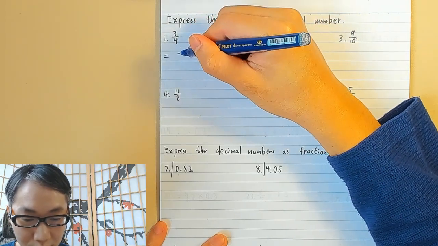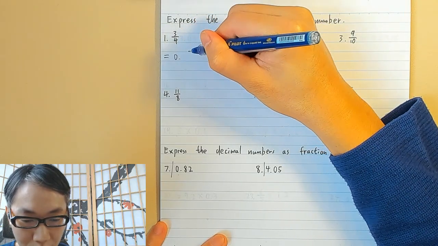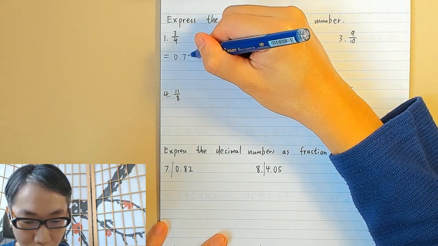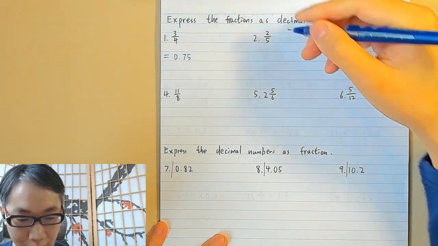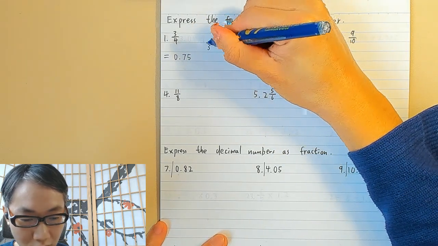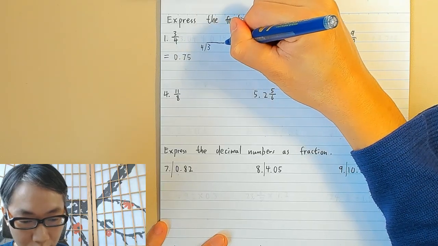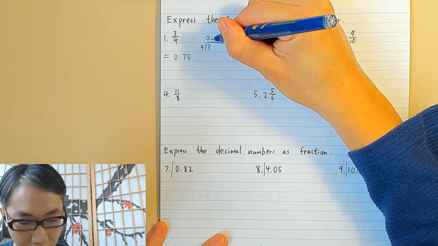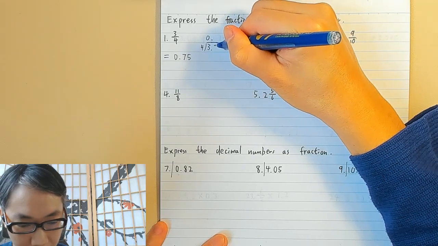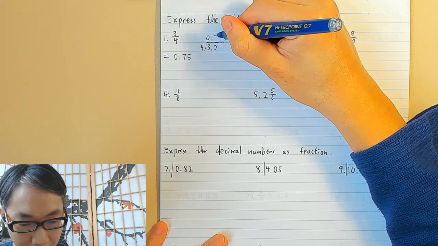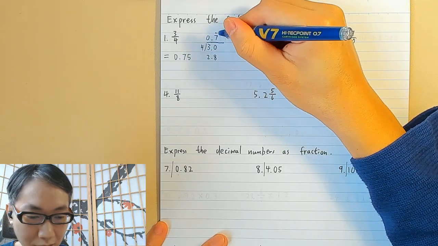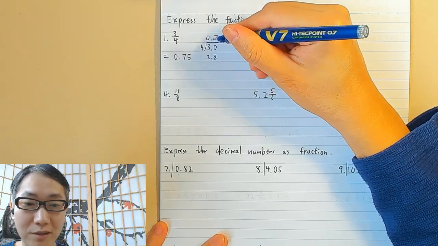this less than 1. So 0. We can do it like this: 3 divided by 4, 0 point, with the 0 here, 7. 4 times 0.7 is 2.8.